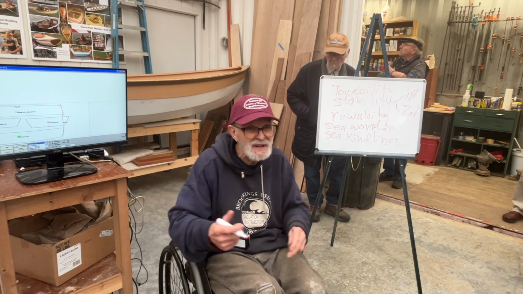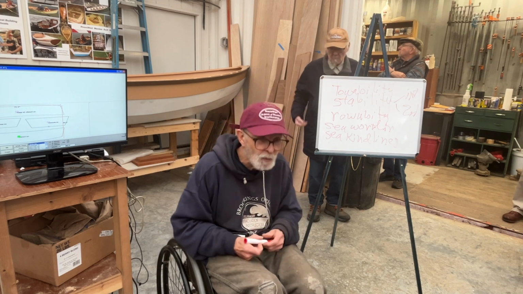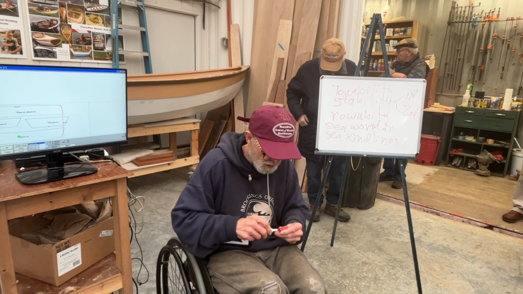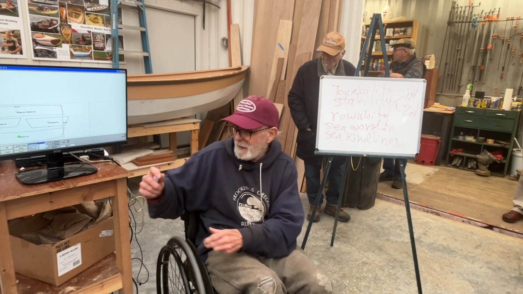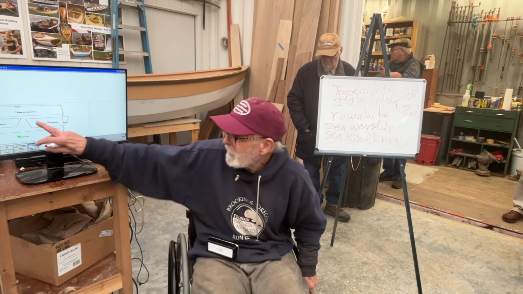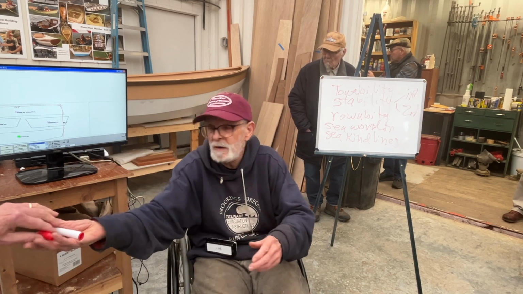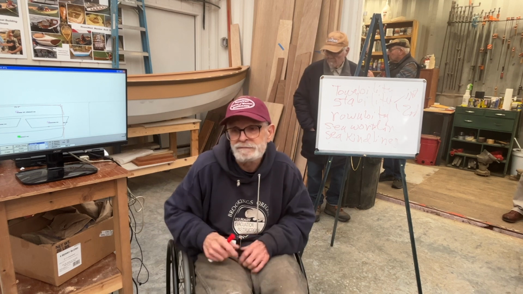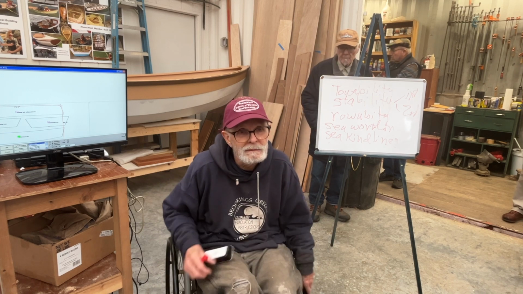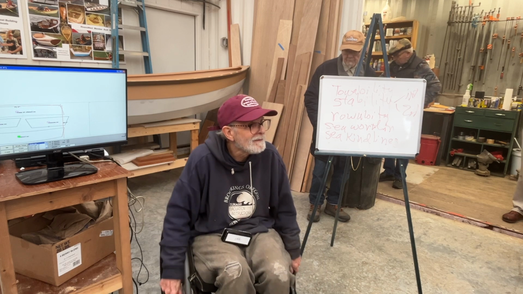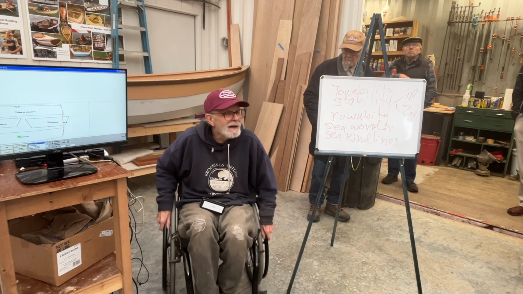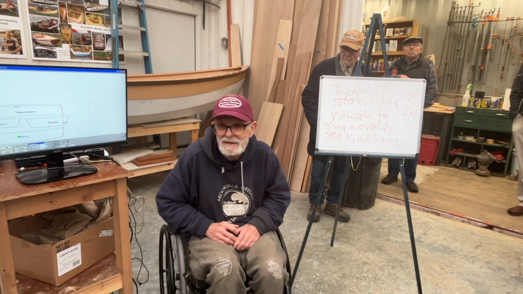And it's the same thing with any set of patterns. What are the characteristics that are important to you? And one of the things about using a design program is you can say, geez, what am I designing for? You can have 4 or 5 sets of plans.